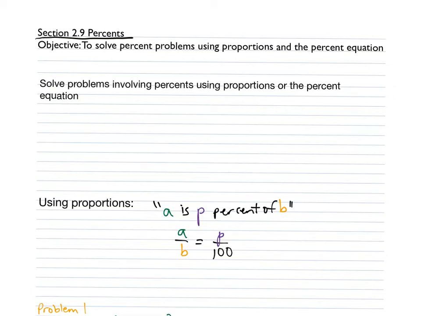This is the Algebra 1A video lesson for section 2.9, percents. In this lesson, we're going to solve percent problems using proportions and the percent equation.